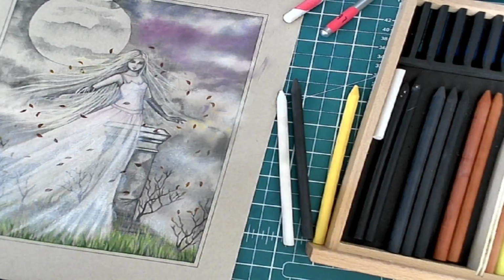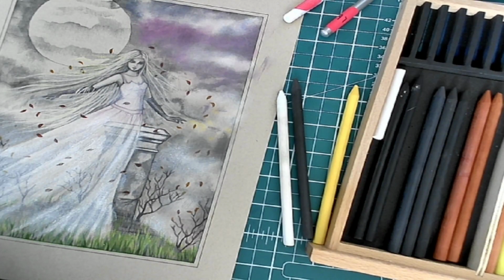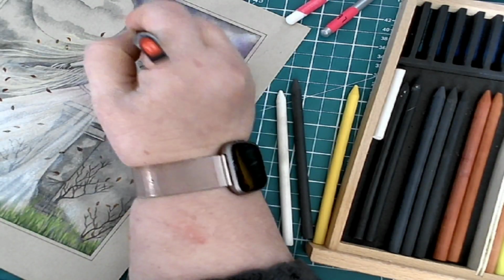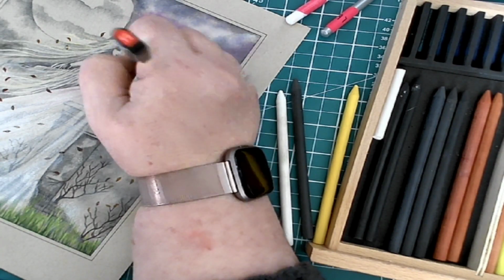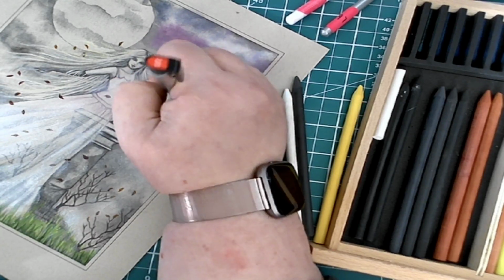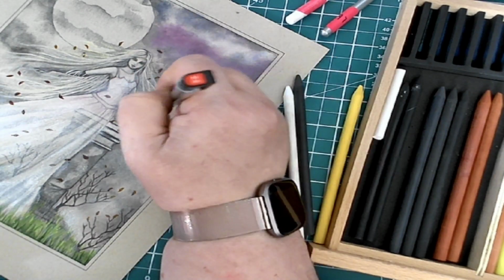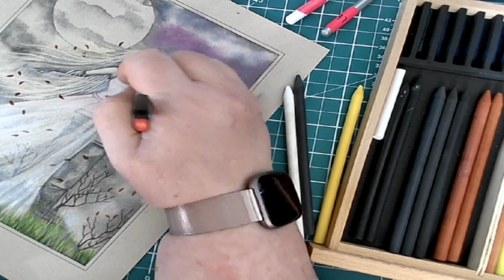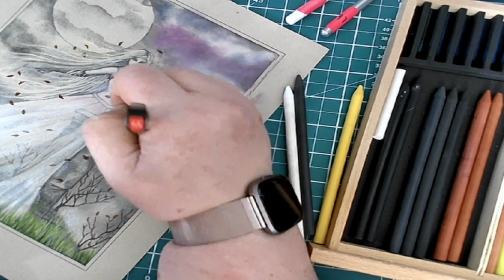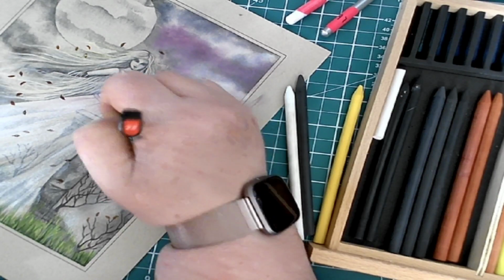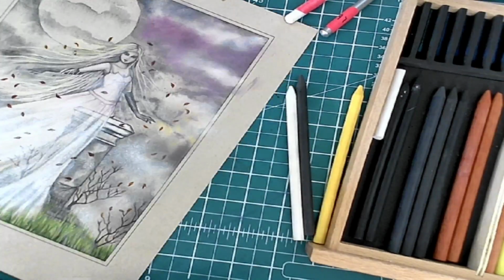And then take your eraser and go through and clean off any of your areas that have picked up some color that you didn't want to have color. Like that.